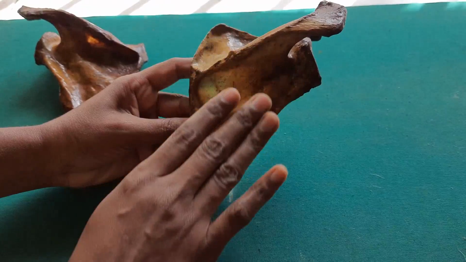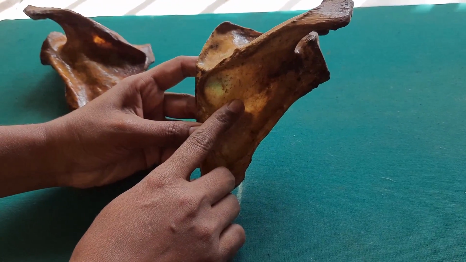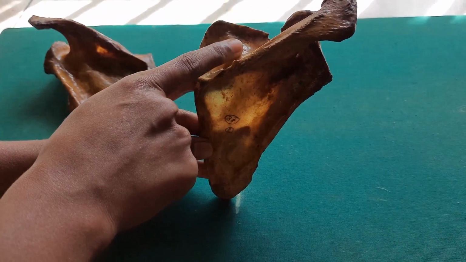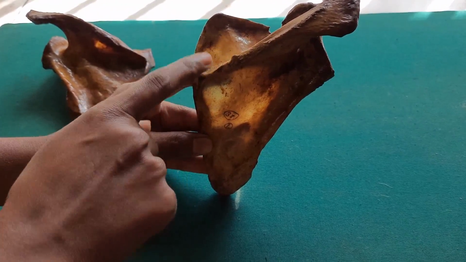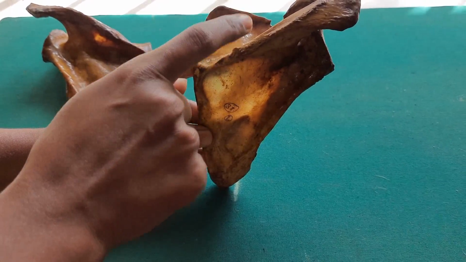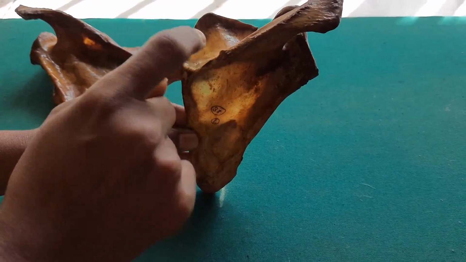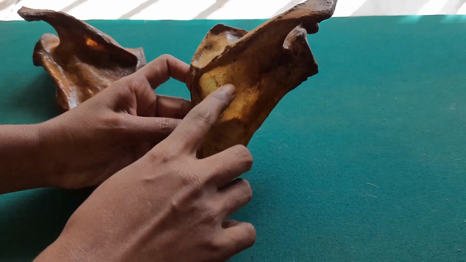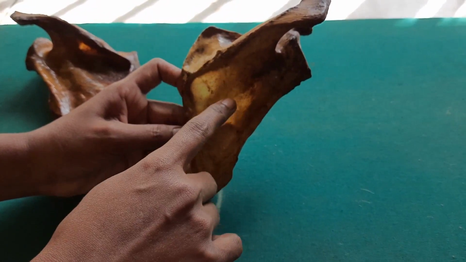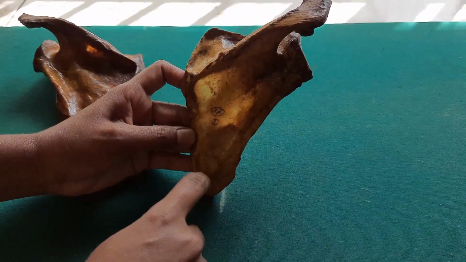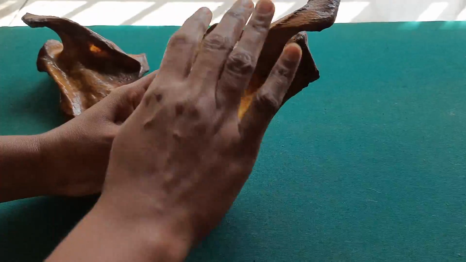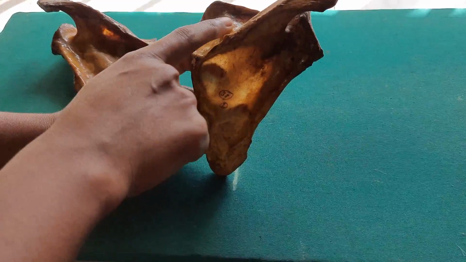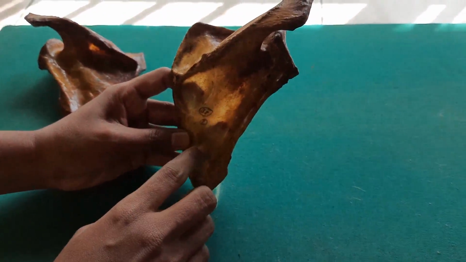So coming to the dorsal surface. The dorsal surface is divided into two fossae. The fossae are the supraspinous fossa, which is a smaller fossa lying above the spinous process, so it is called the supraspinous fossa. And below, a larger fossa which is called the infraspinous fossa. Why? Because it lies inferior to the spinous process. So the entire dorsal surface is divided into a smaller supraspinous fossa and a larger infraspinous fossa.